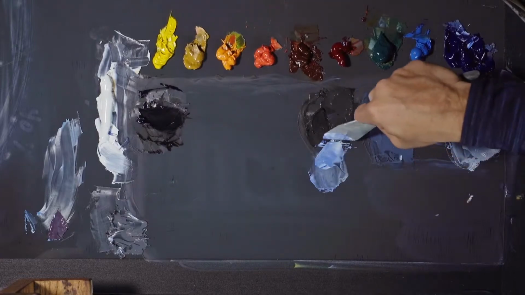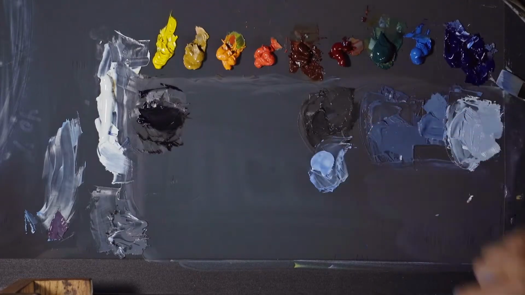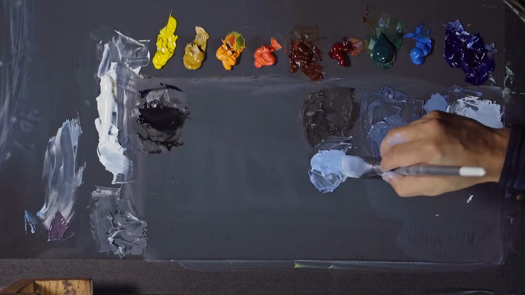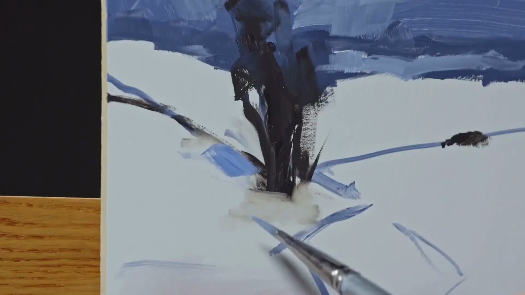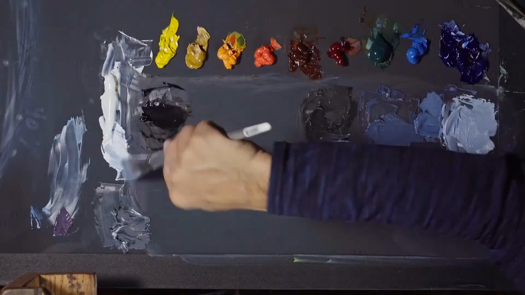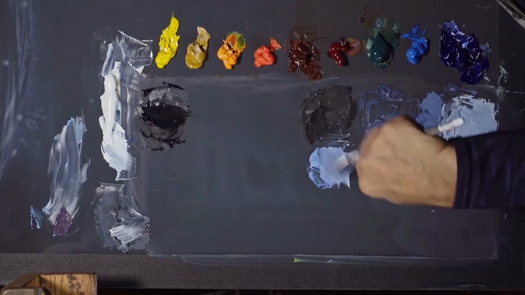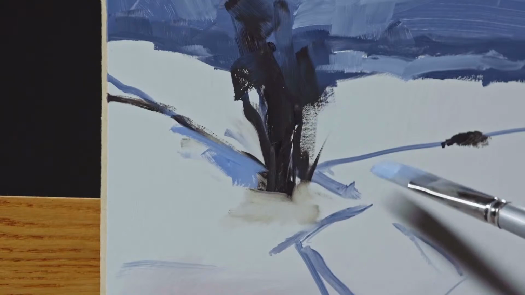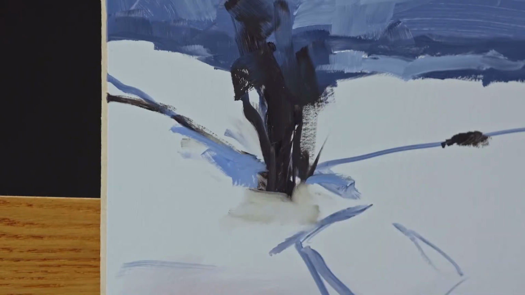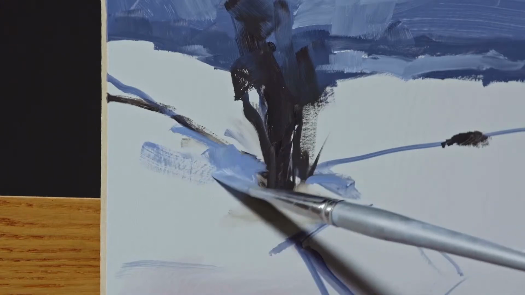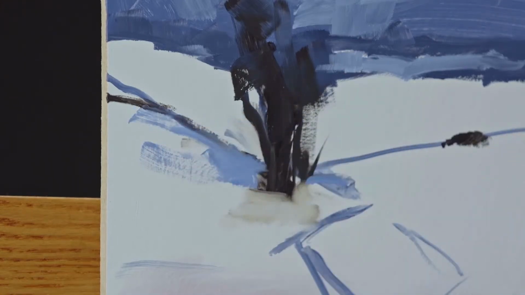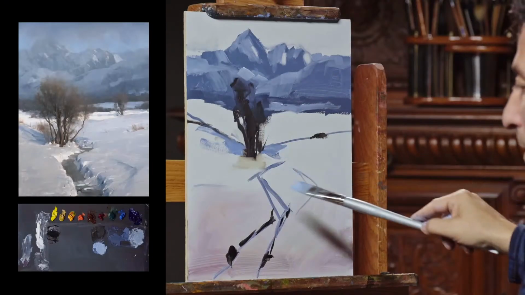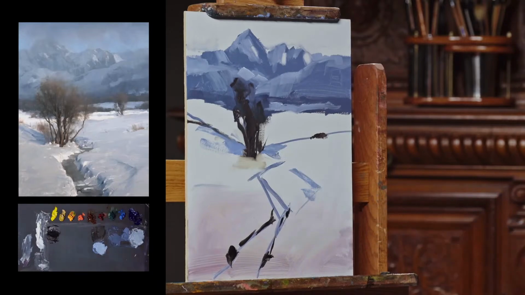And this will be the shadow cast by the tree onto the snow. It's going to be fairly high chroma, but we don't want it too intense. There's definitely a fine line there. And again, we can build this shadow a bit bigger than it will actually be.